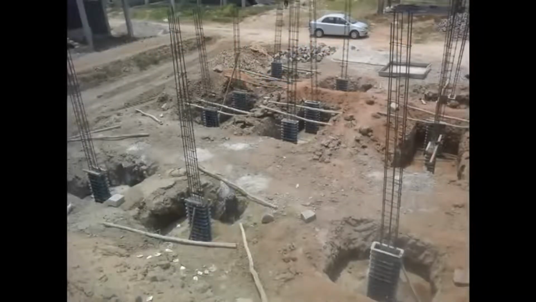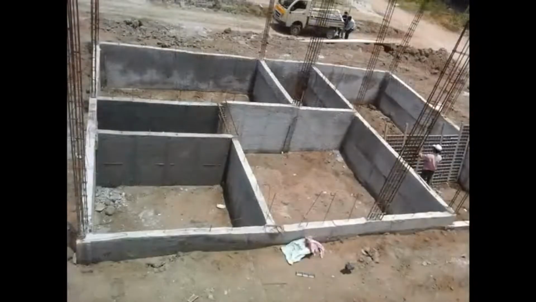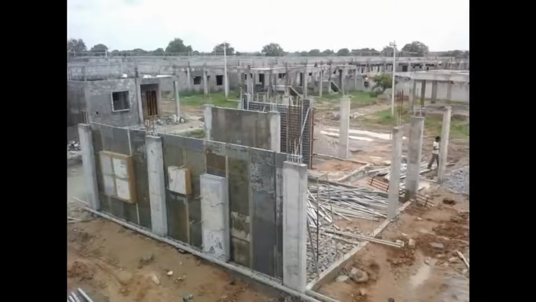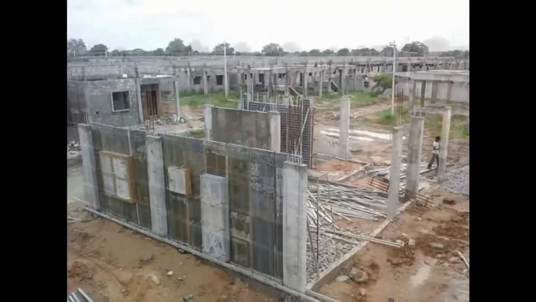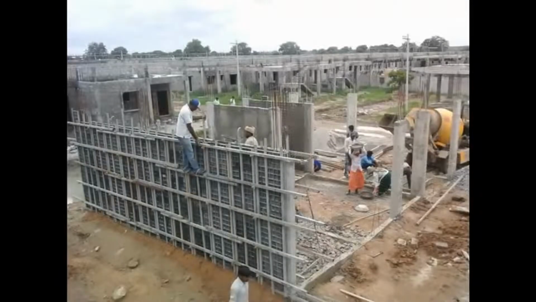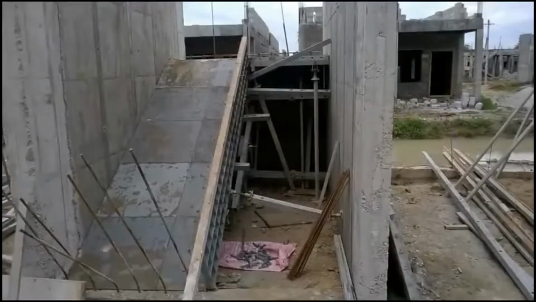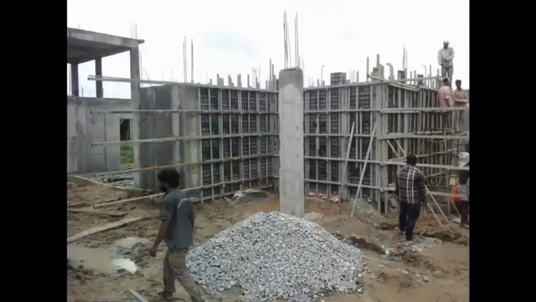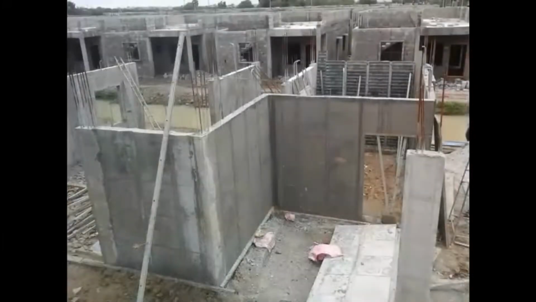Okay, so jadi awak tengok this is column stump. So that is a plastic column stump formwork. Okay, and that is a column. Also they use plastic for the column. Okay, so this is a wall. Use plastic formwork as well. And so this is a staircase, the staircase flight. Okay, so the flight they use that plastic formwork, then they buat the steps. Okay, so these are the example.